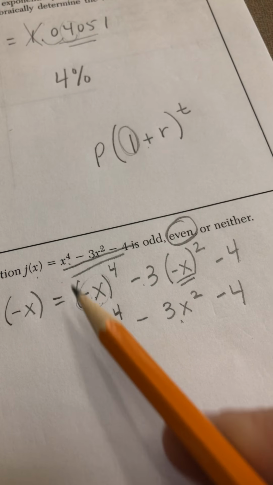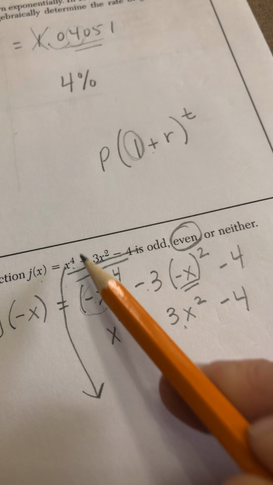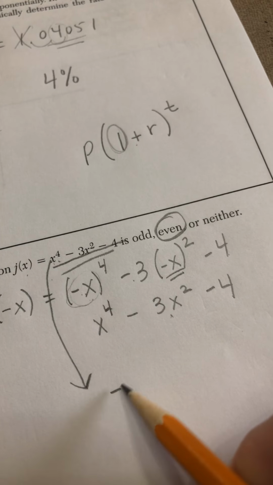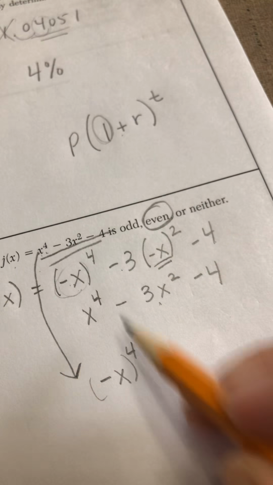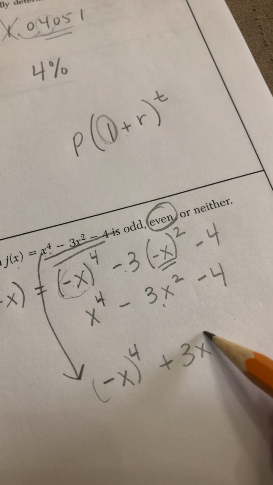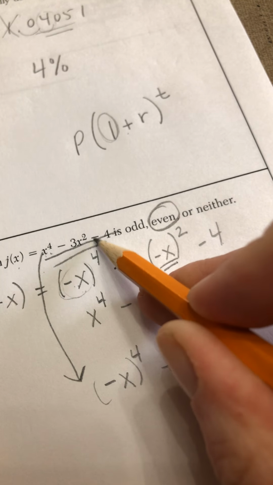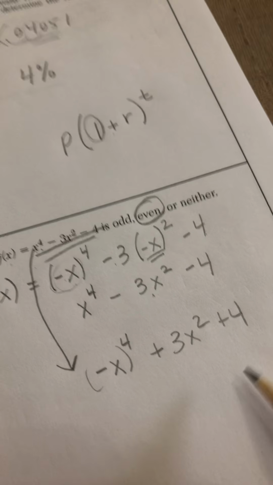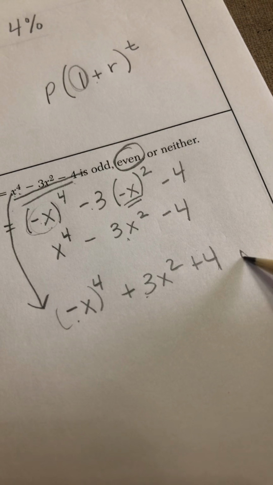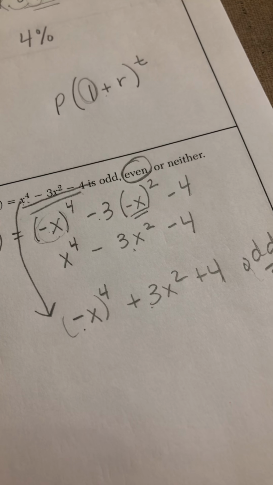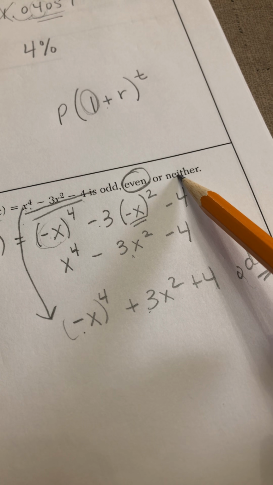Okay? If you do this and you got opposite, so this would end up being negative x to the fourth. This would end up being plus 3x squared, and then that just stays. Oh no, it would end up having to be plus 4. Every single term is opposite. That would be odd. All right. If you get a mixture of the two, that's when it becomes neither.